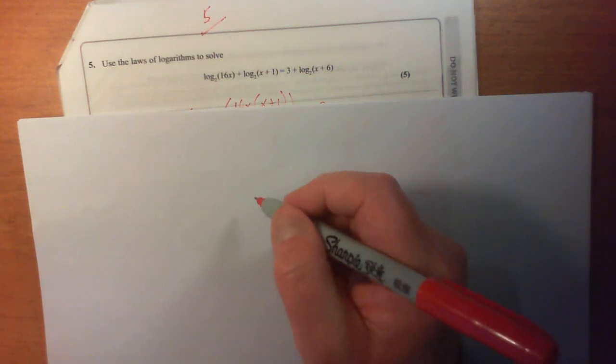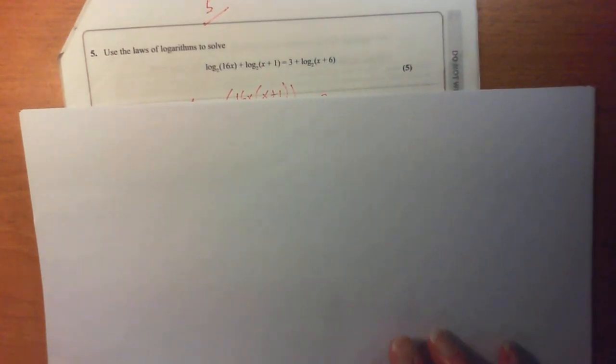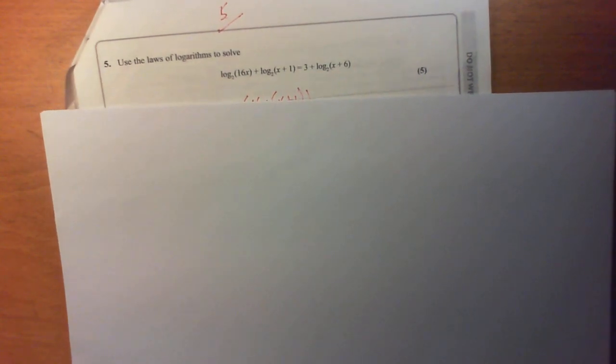5. Right, as I say, my recommendation on this is always to get the log terms on the left hand side and everything else on the right hand side.